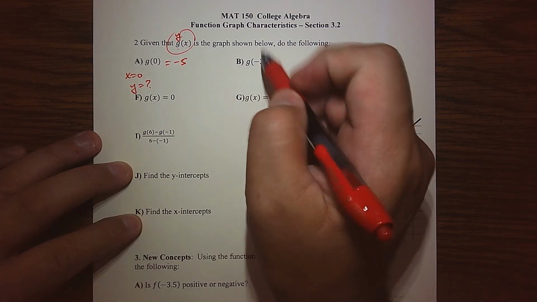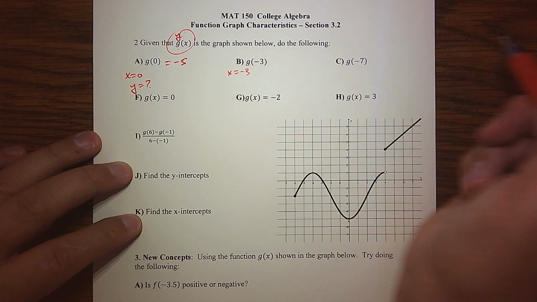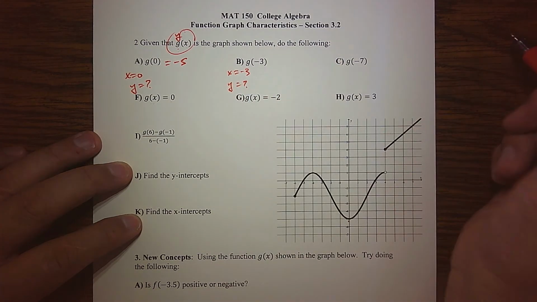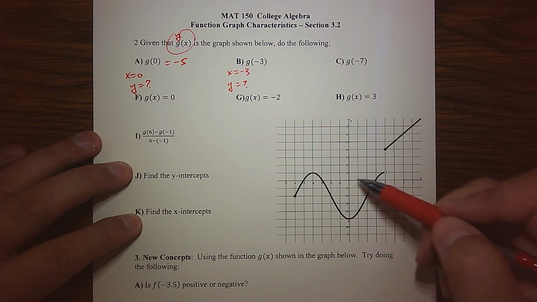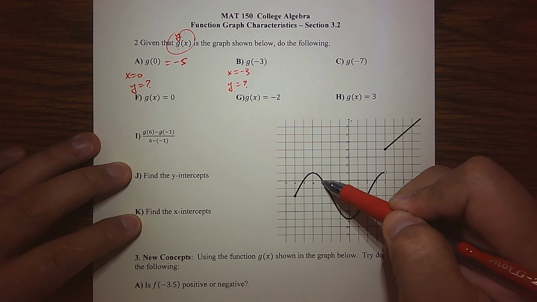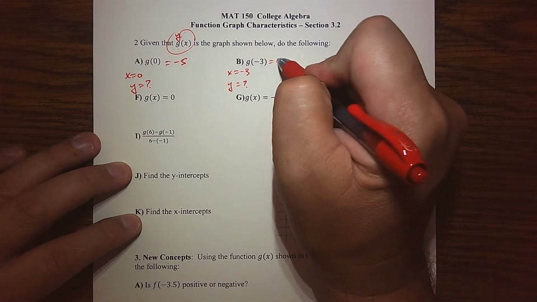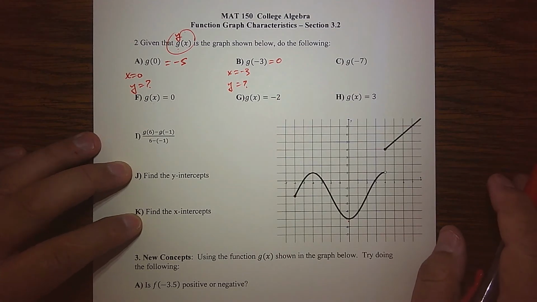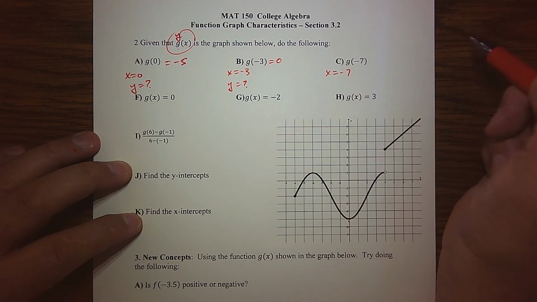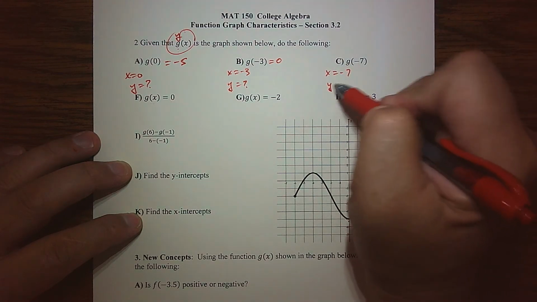What about g of -3? Well, again, meaning-wise, I'm telling you the input's -3, and we're asked to find the output. So I'm going to go to my graph. Here's -3, and it looks like it's crossing the x-axis. So it looks like 0 would be the value at -3, given the graph. So y is 0.